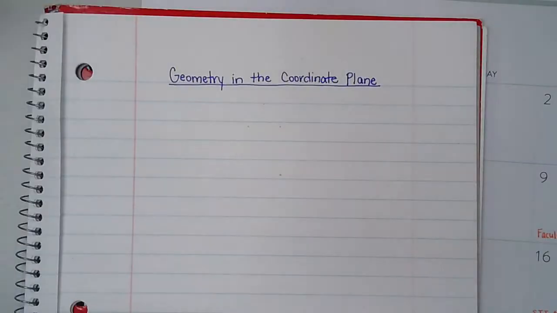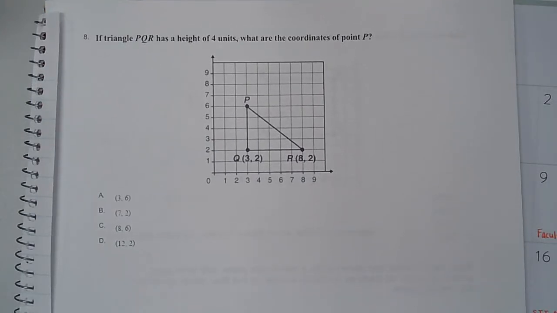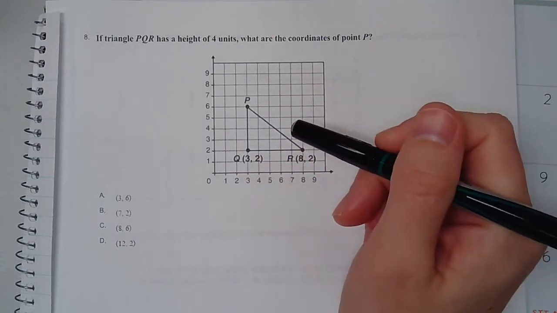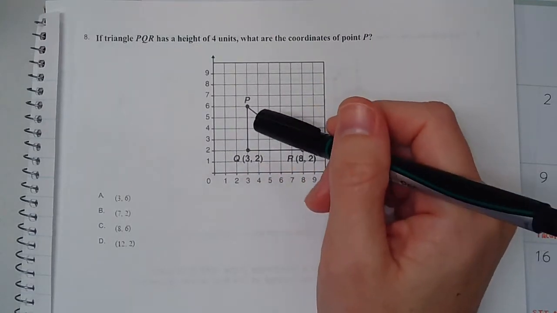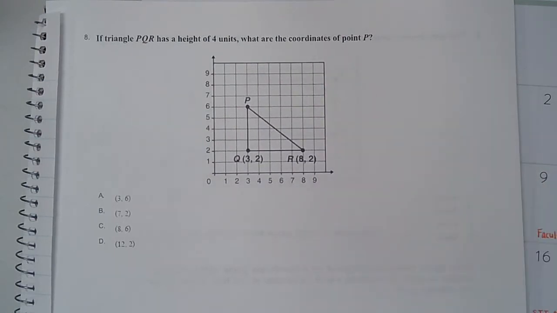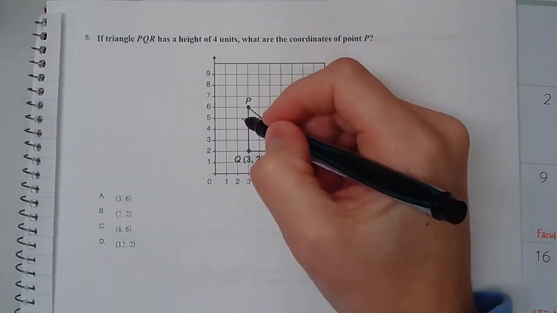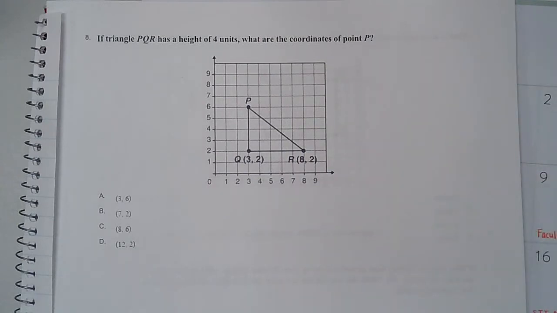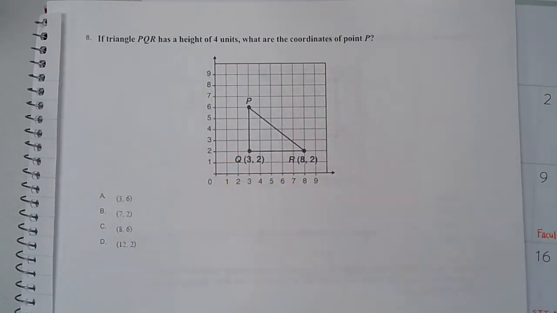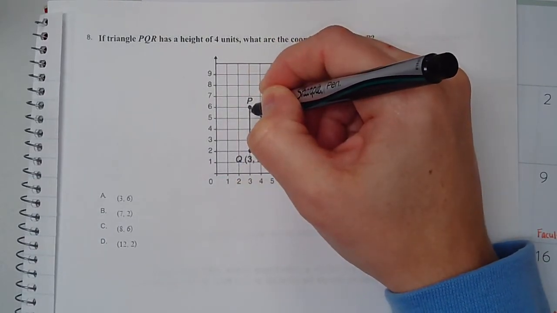Page 7, question 8. If triangle PQR has a height of 4 units, what are the coordinates of point P? Okay. So in other words, they're just asking you, what is this coordinate right here going to be? And obviously, you can tell by the labeled coordinate plane that it would have to be, well, if you're going up, it's kind of confusing because it has it labeled at 6, 3, 6, okay?